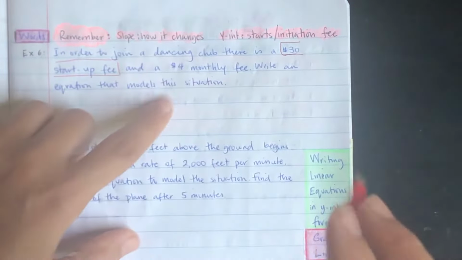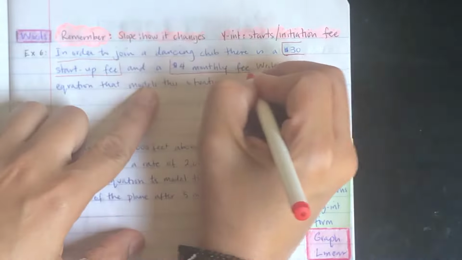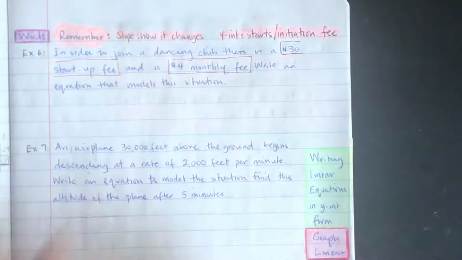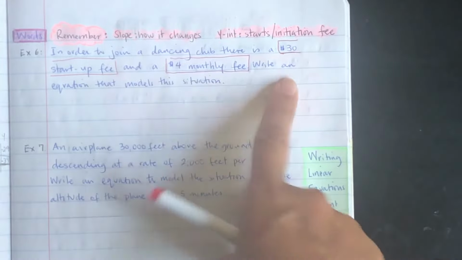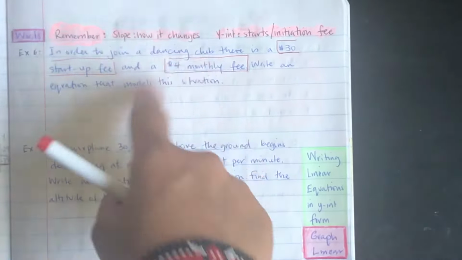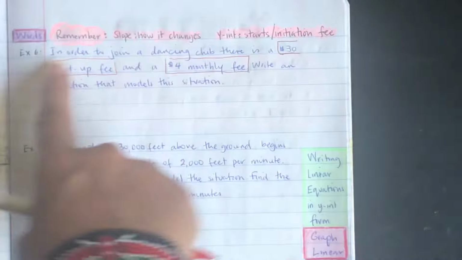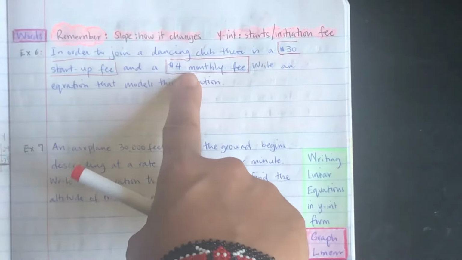And a $4 monthly fee. $4 monthly fee. That means every month you're paying what? $4. So that's how you're changing. Every month $4. So this is your non-changing thing. It's where you start, and this is your changing.